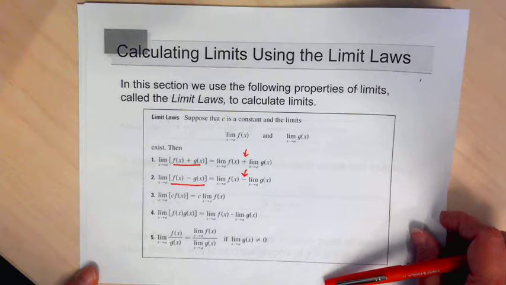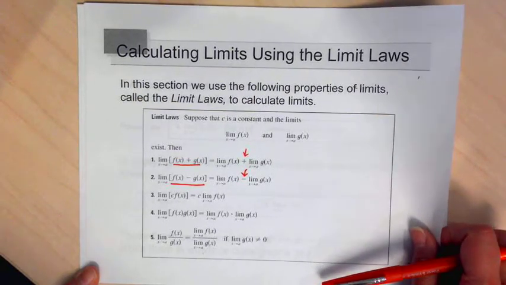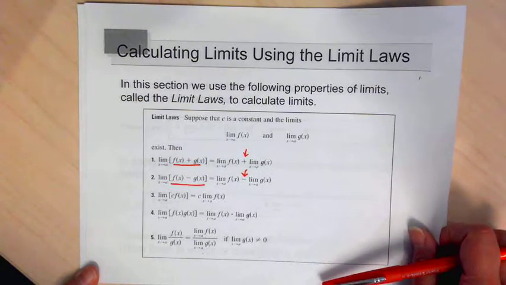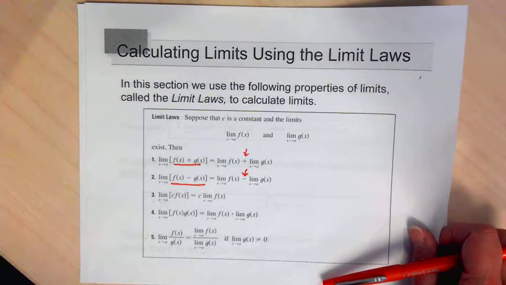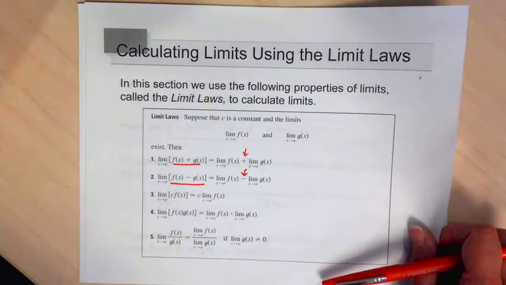We see that the limit of a constant multiplied by the function is equivalent to the constant multiplied by the limit of the function. The limit of a product is equivalent to the product of the limits, and the limit of a quotient is equivalent to the quotient of the limits. You'll be able to practice those limit laws when you do the practice problems, the homework.